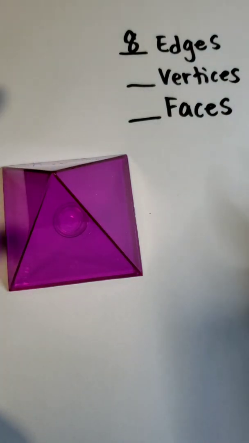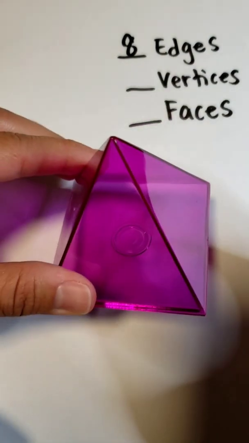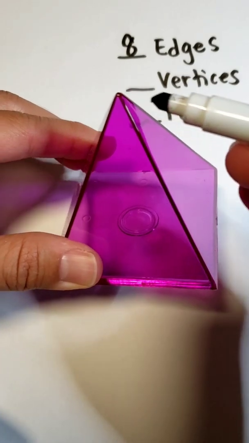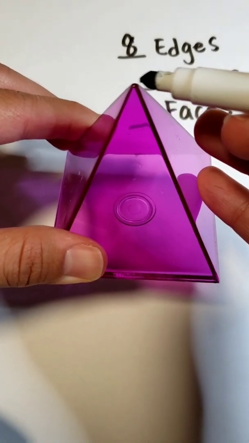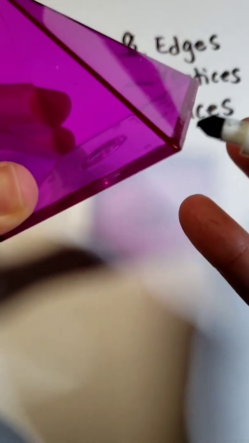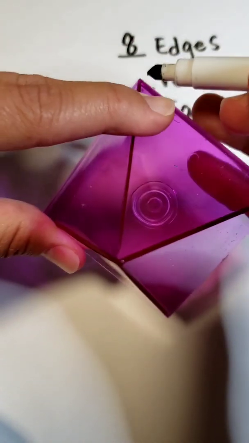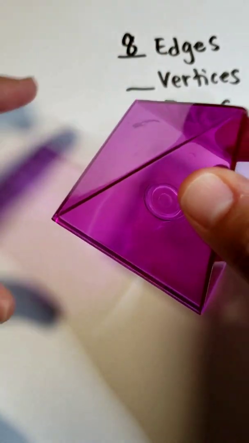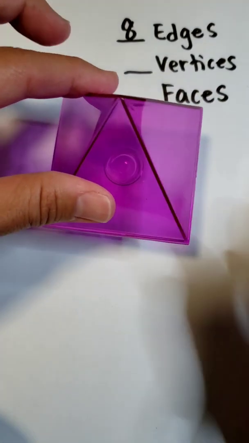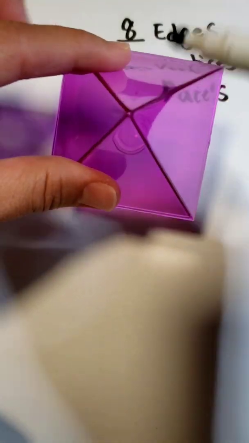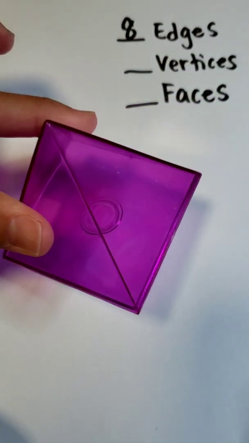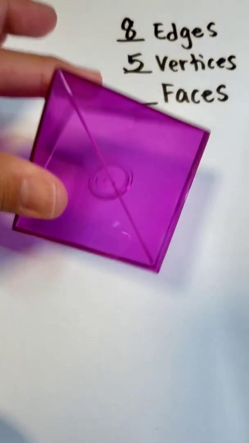Vertices are the points at which those edges meet. So this point up here would be a vertex. This down here would also be a vertex. These are your vertices, the points where those edges meet. If I count those points or those vertices, I have 1, 2, 3, 4, 5. So this figure here has 5 vertices.